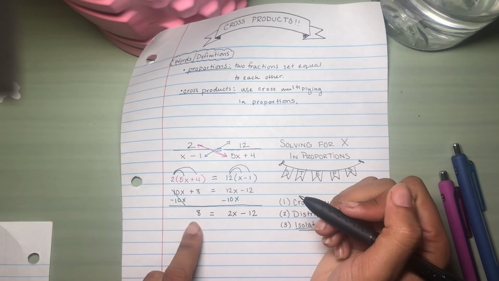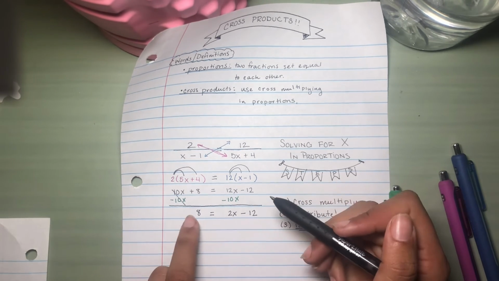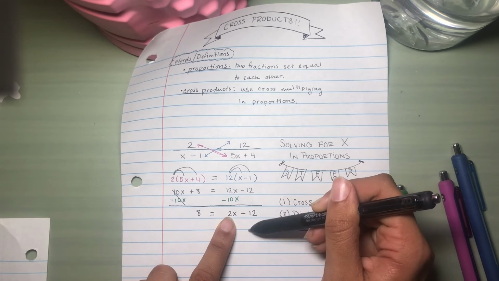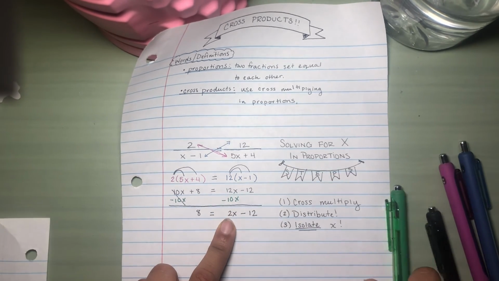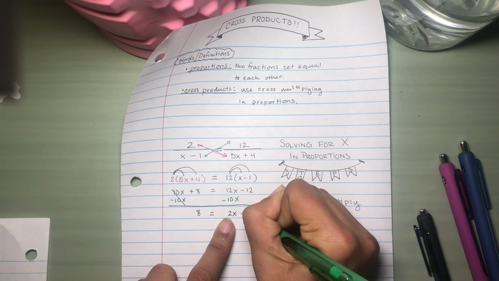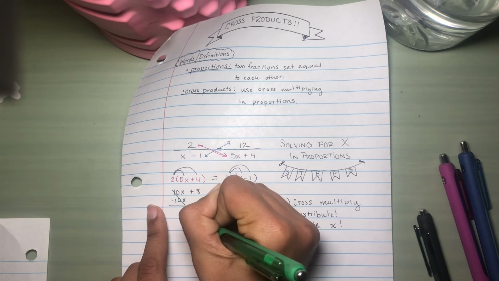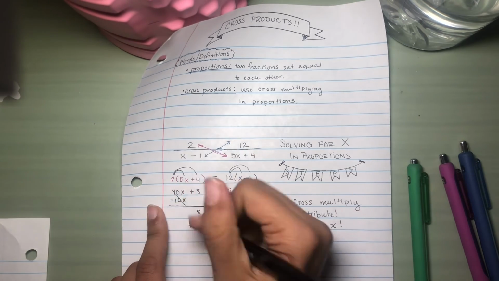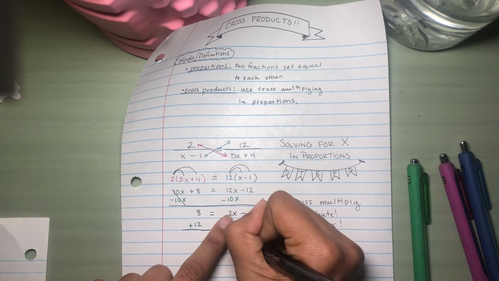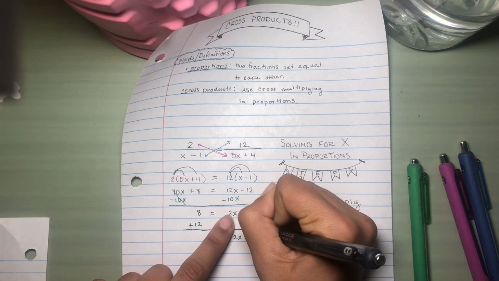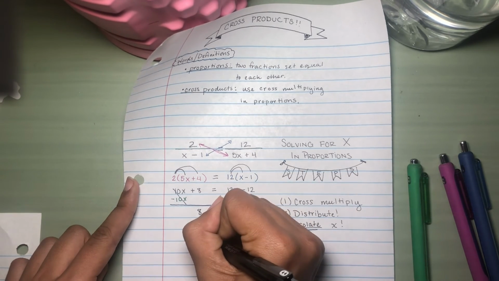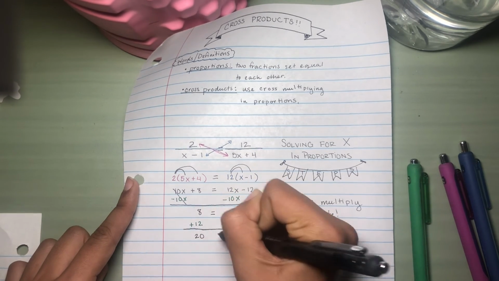Alright, now I have 8 equals 2x minus 12. There's no more x's over here. I moved them all over here. So now I have to move my regular numbers to the other side. The opposite of minus 12 is plus 12. Two x stays the same. Minus 12 and plus 12 cancel. 8 plus 12 is 20. Equal sign stays.